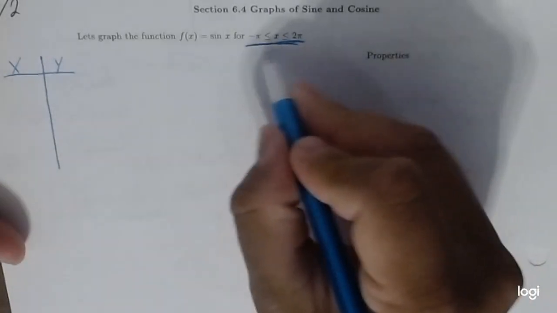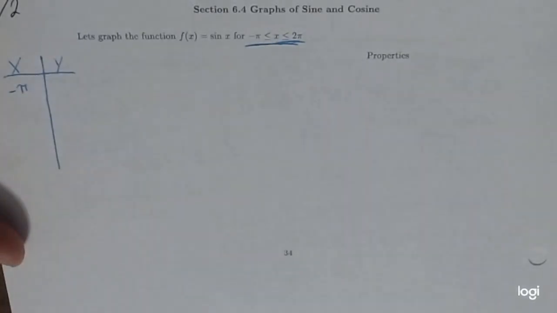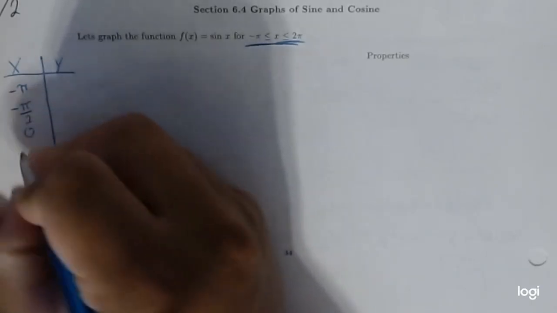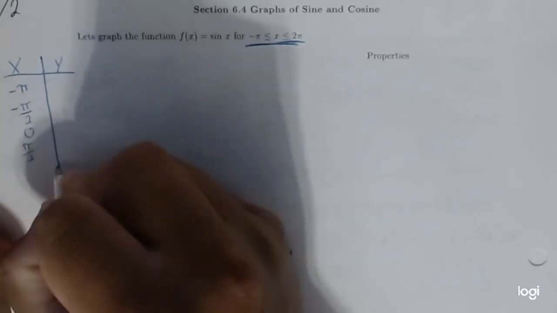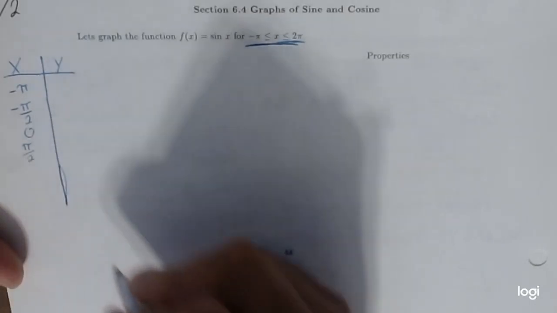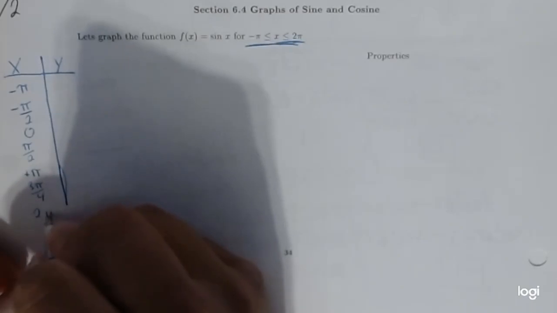So essentially what we want to do is just make a t-chart where the x's are between these numbers. So negative pi, we'll just go around the circle. So negative pi, negative pi over 2, 0, pi over 2, positive pi, 3 pi over 2, and then finally 2 pi.